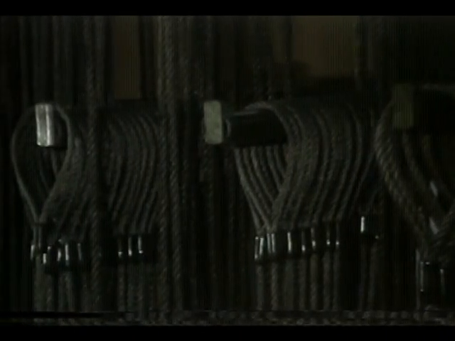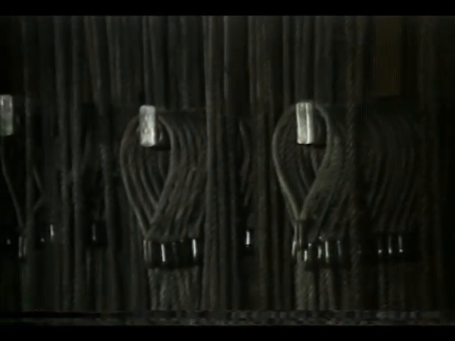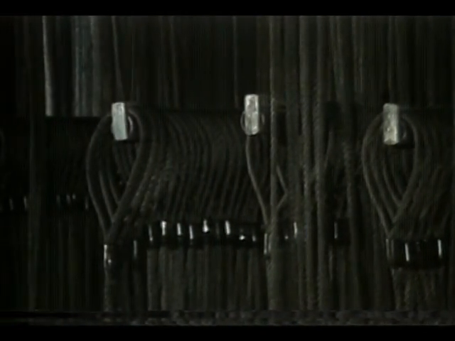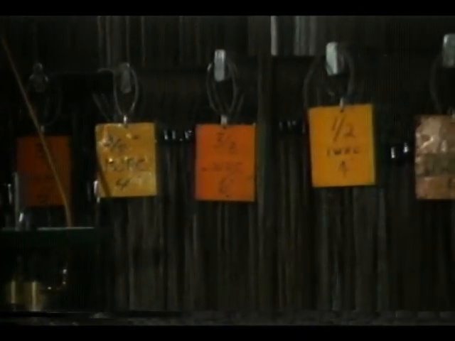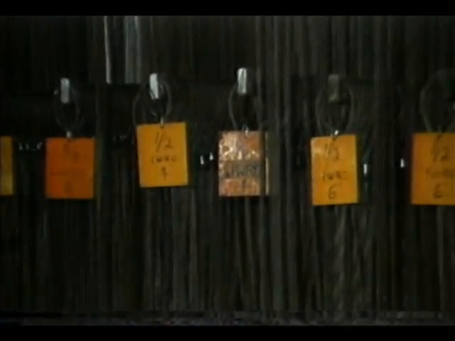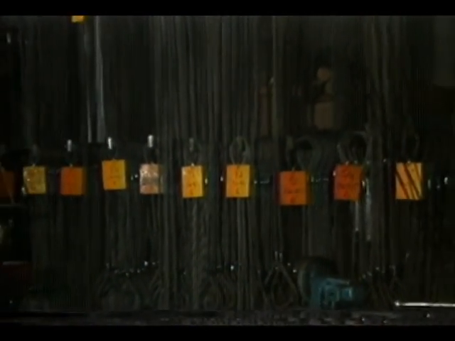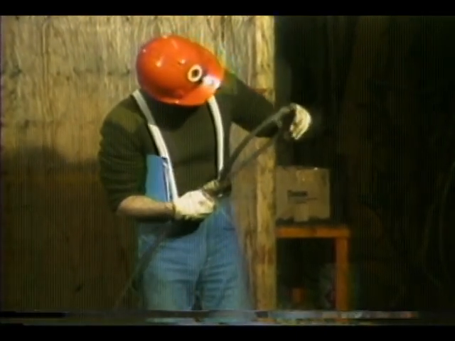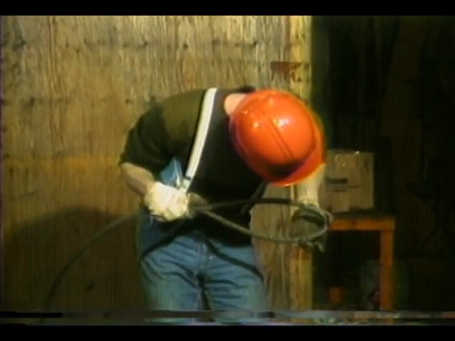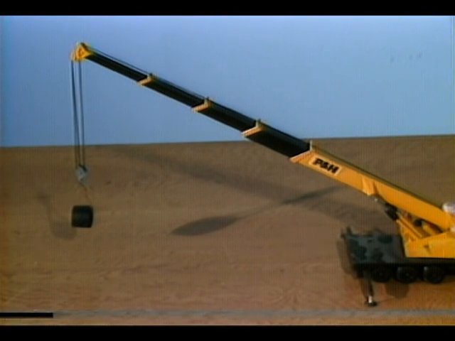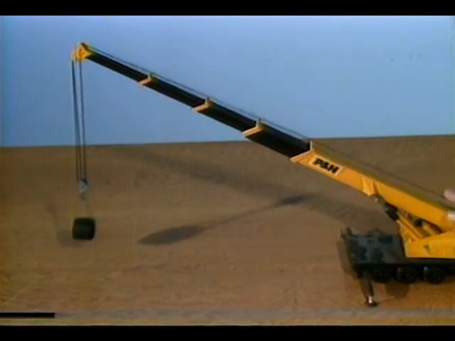Wire ropes require careful use, handling, and maintenance for long and safe performance. Ensure that the correct size, grade, and construction of rope is used. Inspect the rope regularly. Never overload. Avoid shock loading. Shock loads will increase the load in the rope dramatically.